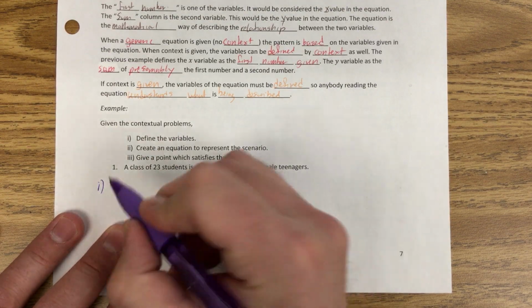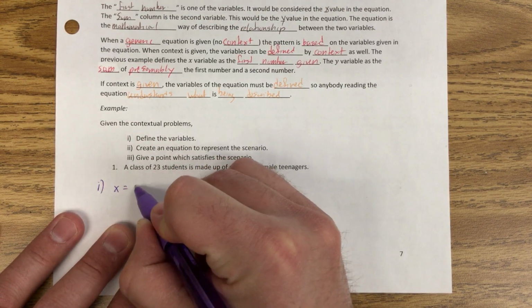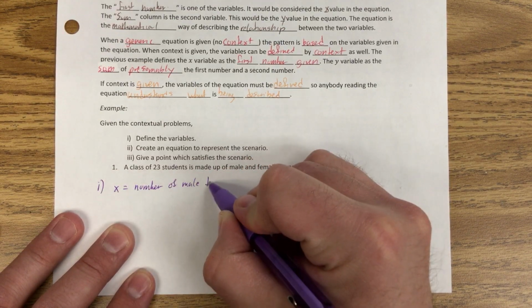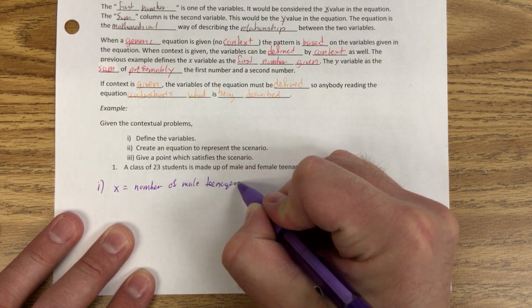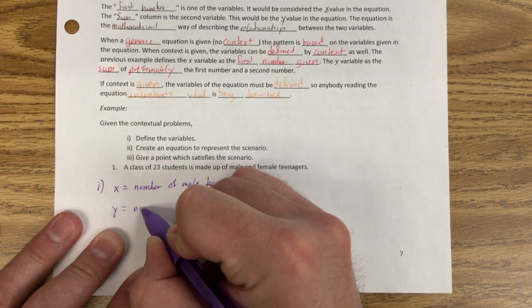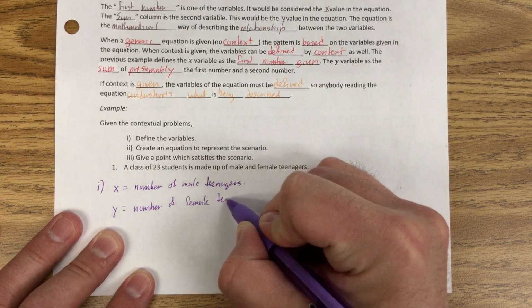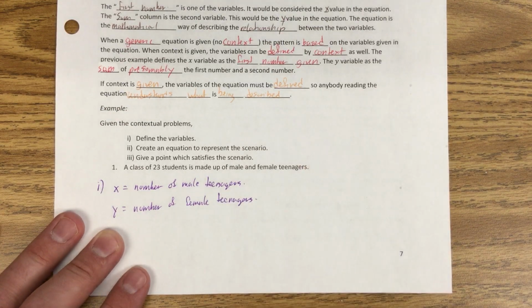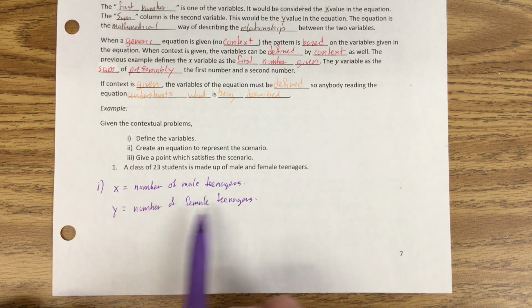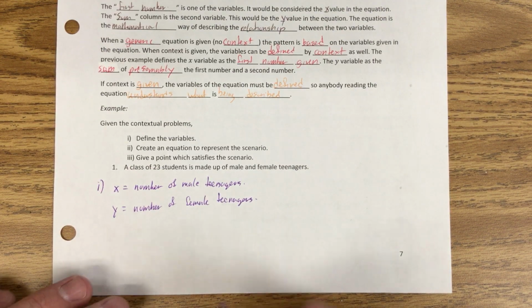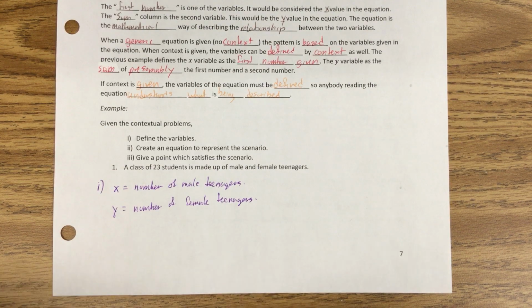So for the first thing there, we're going to define our variables. We're going to say that x is equal to the number of male teenagers that are in the class, and y is equal to the number of female teenagers that are in the class. Okay, so we're defining our variables. You'll notice very descriptive definitions in here. We want to make sure that we know exactly what it is. So here is describing what our variables are.